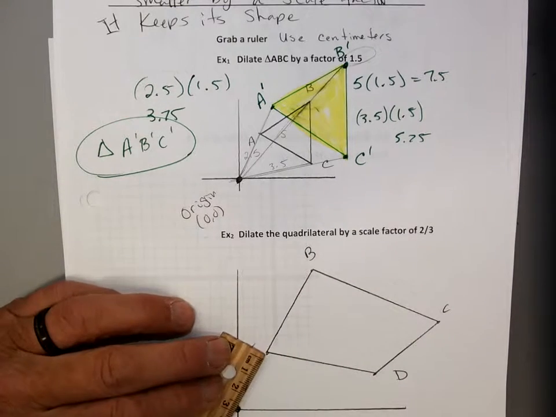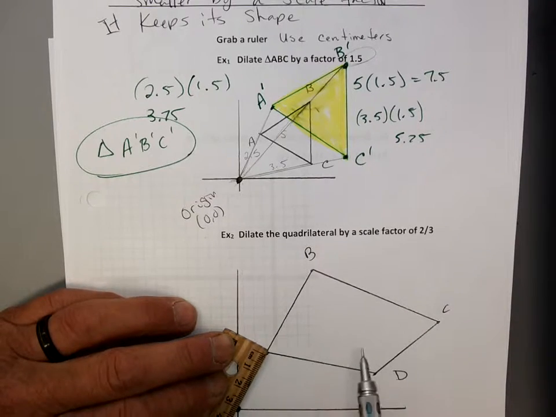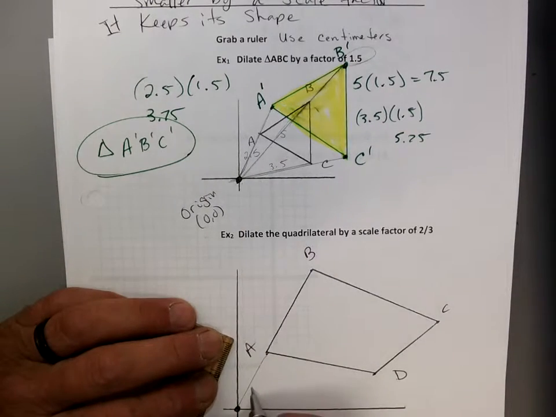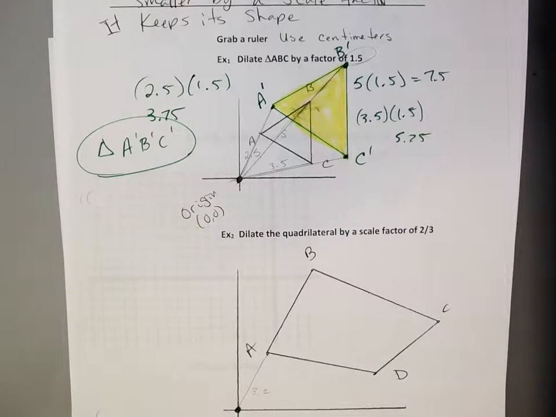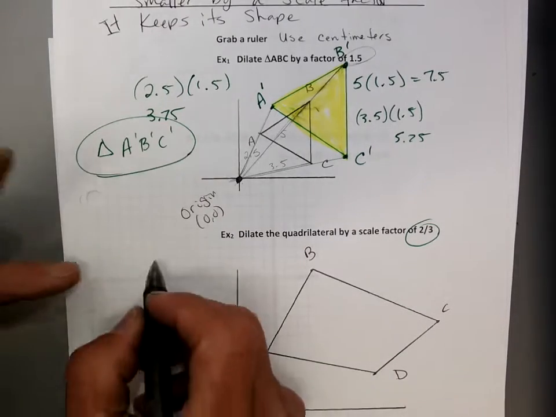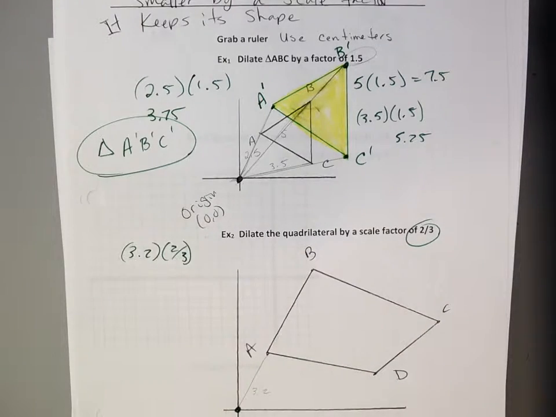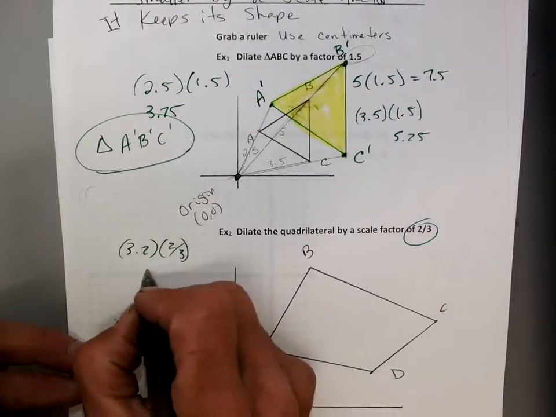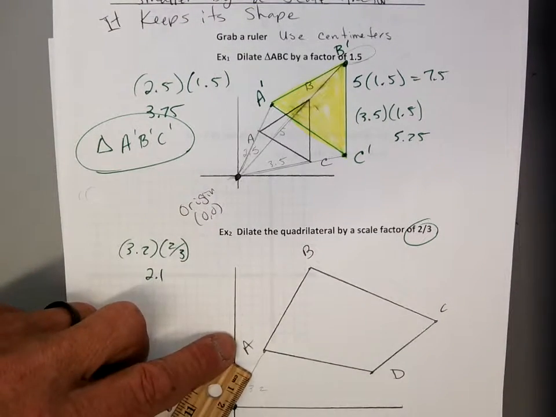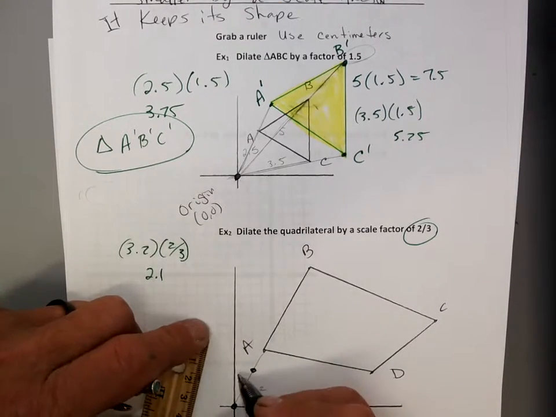So I'll measure from the origin to A, and I got about 3.2. I'm going to take my 3.2 and multiply it by 2/3, because that's my scale factor. I can use my calculator. I'll go 3.2 times 2/3, and I get an answer of about 2.1. So I'm going to measure this out, just 2.1, which is about there. So my image, my A prime, my new point A is there.